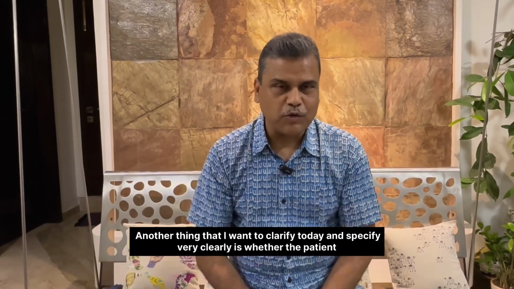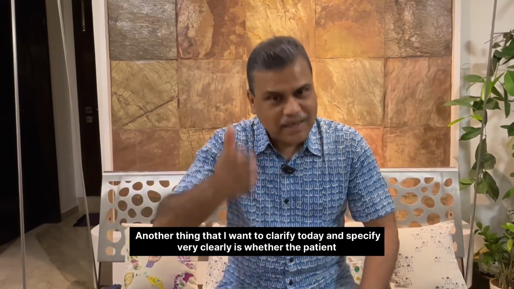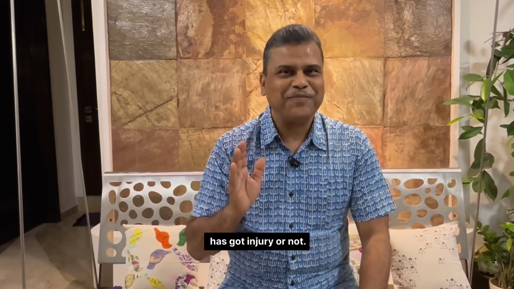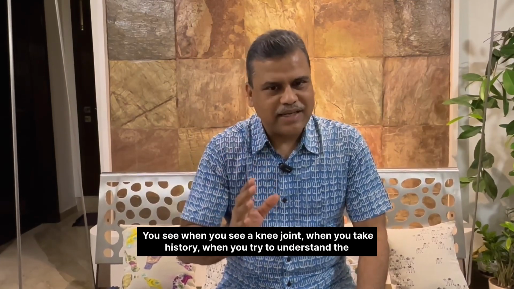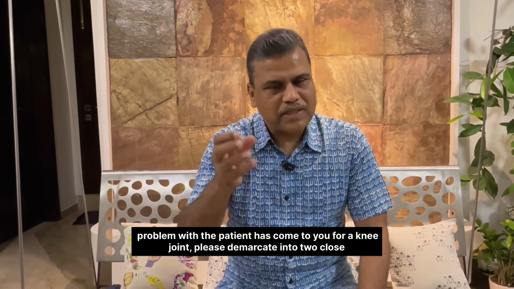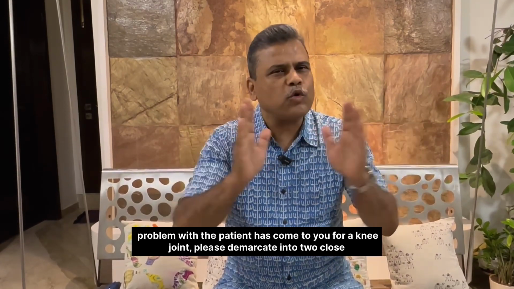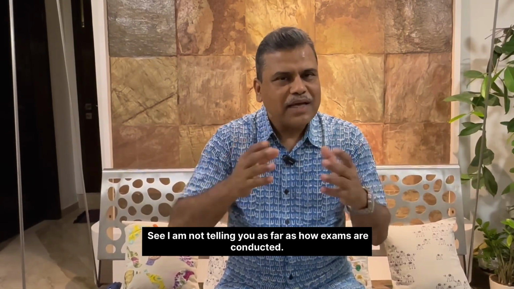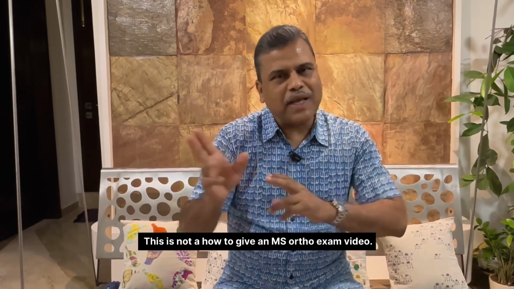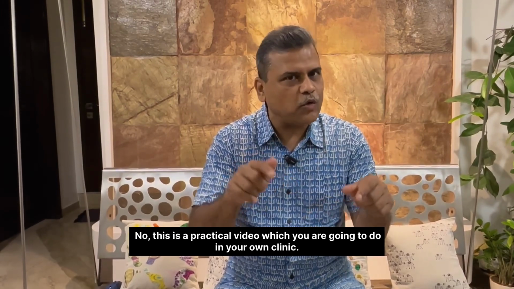Another thing that I want to clarify today and specify very clearly is whether the patient has got an injury or not. You see, when you see a knee joint, when you take history, when you try to understand the problem that the patient has come to you for with a knee joint, please demarcate into two clear divisions. I am not telling you how exams are conducted. This is not a how-to-give-an-MS-Ortho-exam video.